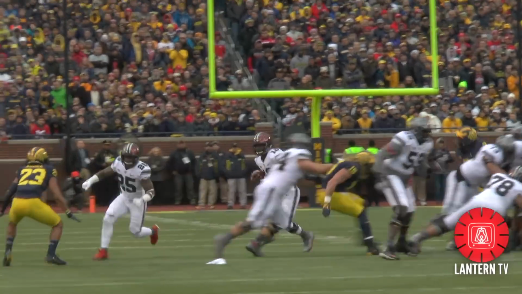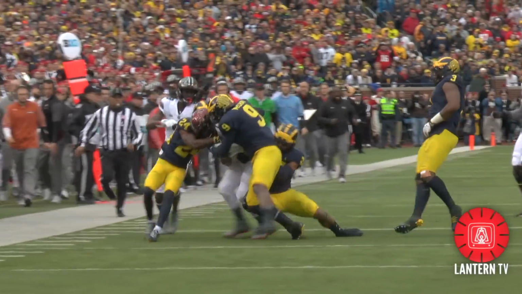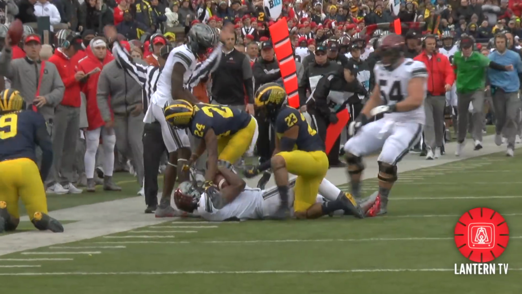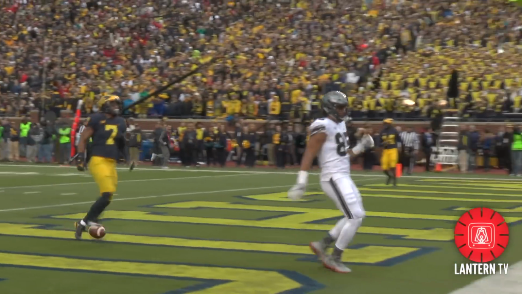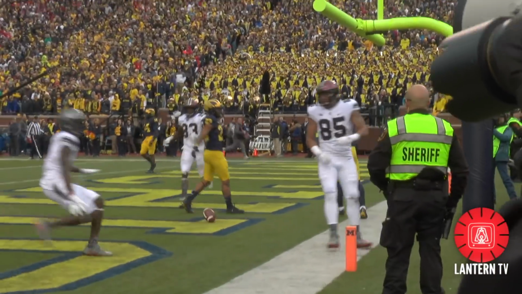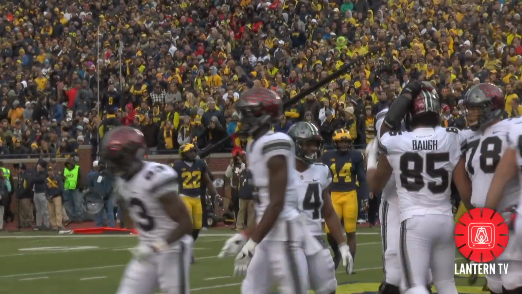Barrett, with his team down 7 and the ball at their own 49, would break a 26-yard run through the Michigan defense. This run set up this game-tying 25-yard touchdown strike to tight end Marcus Baugh, tying the game prior to half. Including this pass, Ohio State would only have 30 yards through the air in the first 2 quarters.